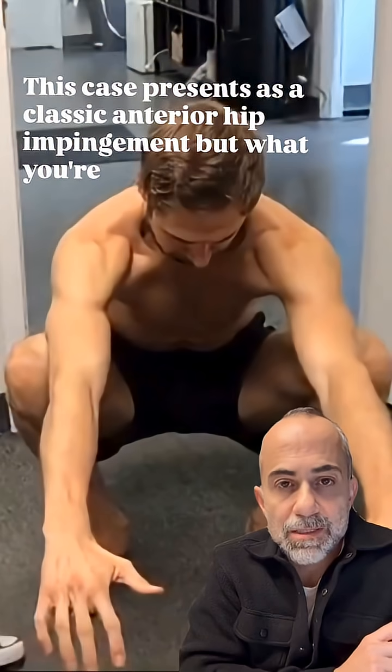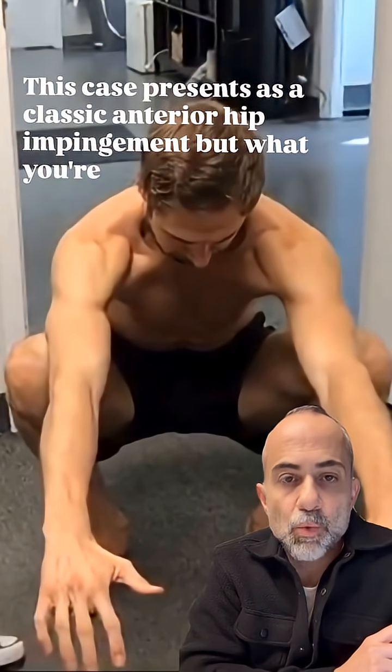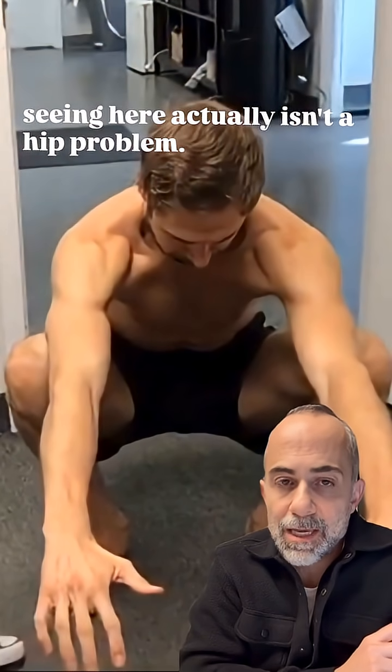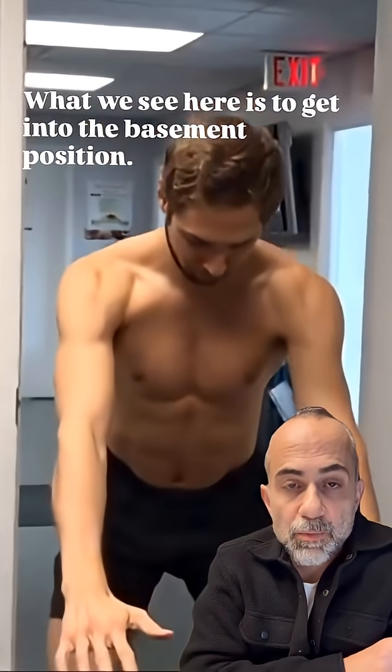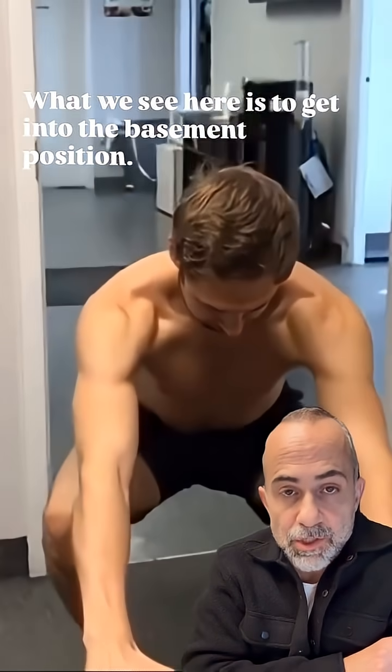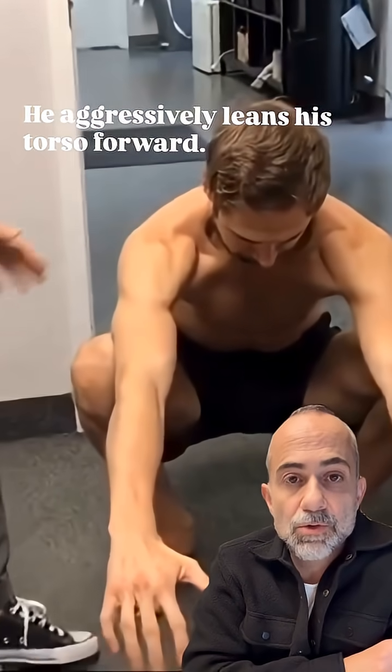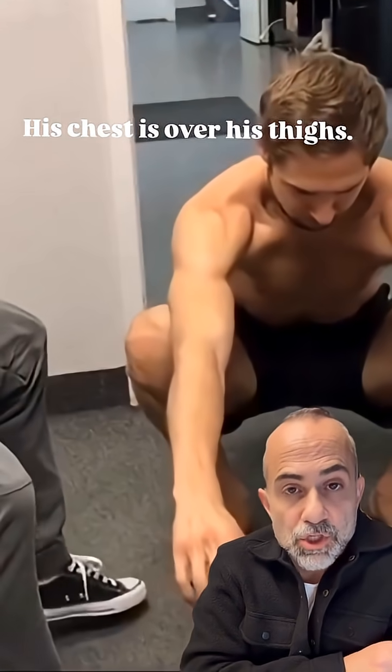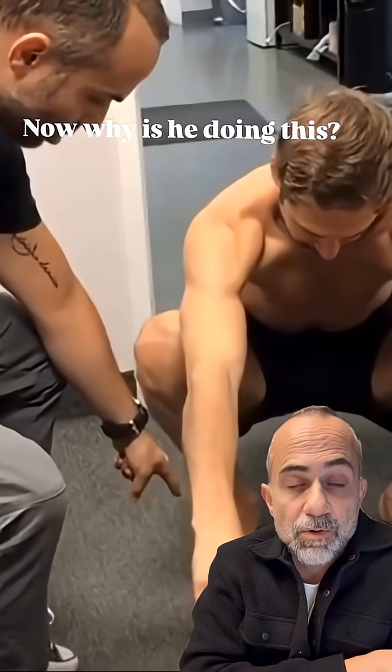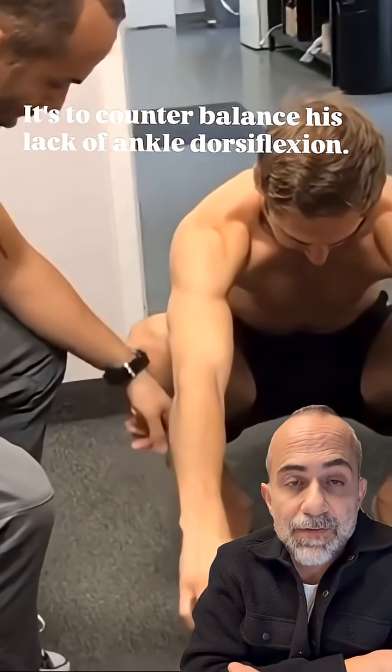This case presents as a classic anterior hip impingement, but what you're seeing here actually isn't a hip problem. Let's watch this squat closely. What we see here is to get into the basement position, he aggressively leans his torso forward. His arms are stretched out, his chest is over his thighs. Now, why is he doing this? It's to counterbalance his lack of ankle dorsiflexion.